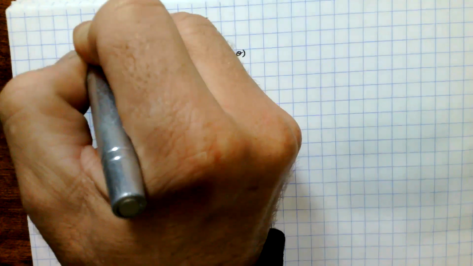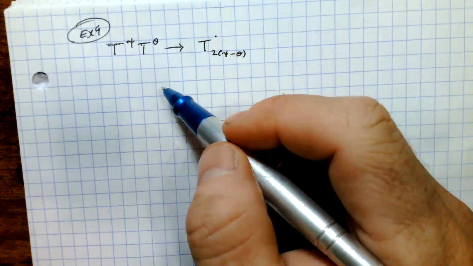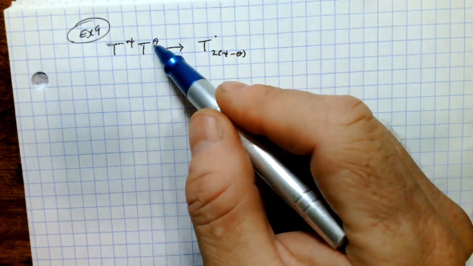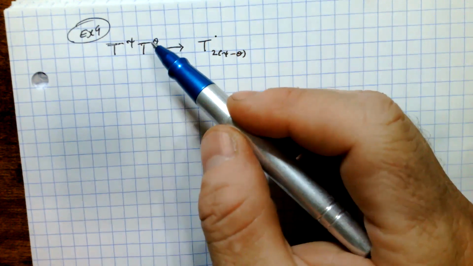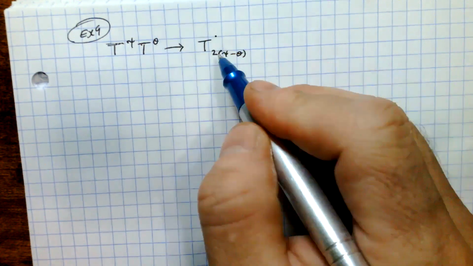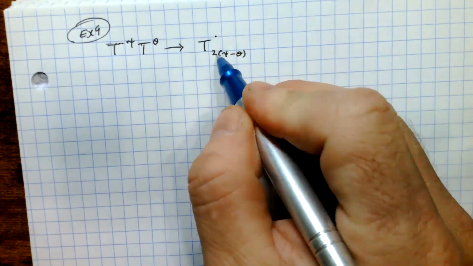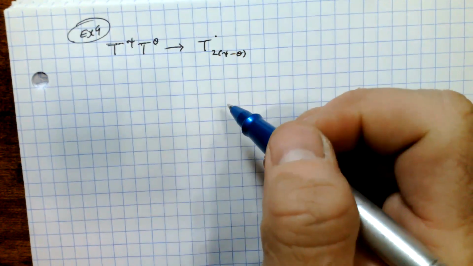All right, in this example 9, we're looking at a composition of two reflections, one about the angle theta and then one about the angle psi. And we want to show that that's equivalent to a rotation by an angle of 2 times the difference of theta and psi. So let's begin.